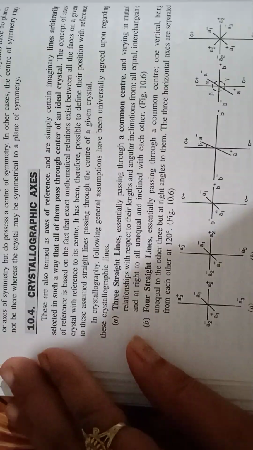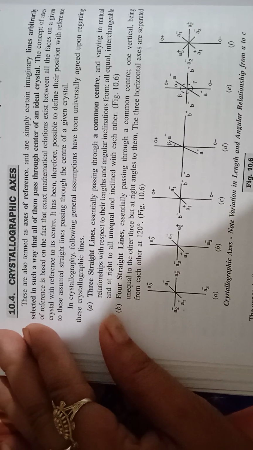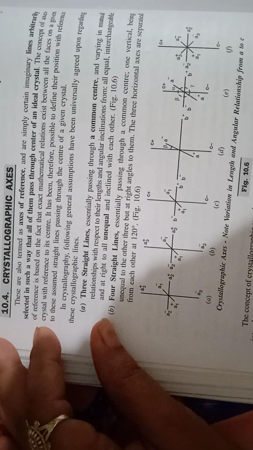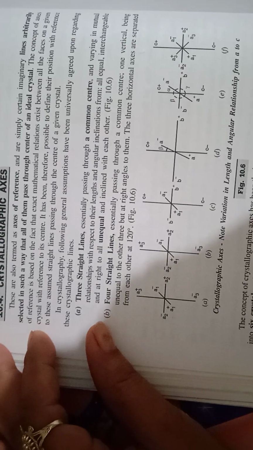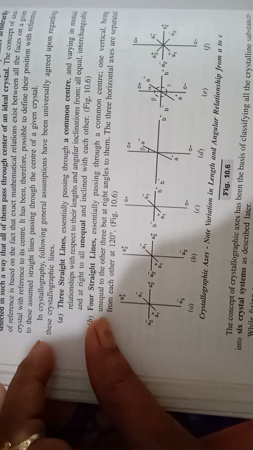Crystallographic axes. These are also termed axes of reference, and are simply certain imaginary lines arbitrarily selected in such a way that all of them pass through the center of an ideal crystal. The concept of axes of reference is based on the fact that exact mathematical relations exist between all the faces on a given crystal with reference to its center. It has therefore been possible to define their position with reference to these assumed straight lines passing through the center of a given crystal. In crystallography, the following general assumptions have been universally agreed upon regarding these crystallographic lines.